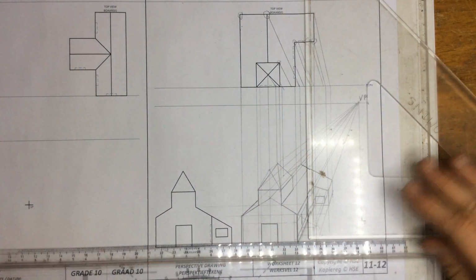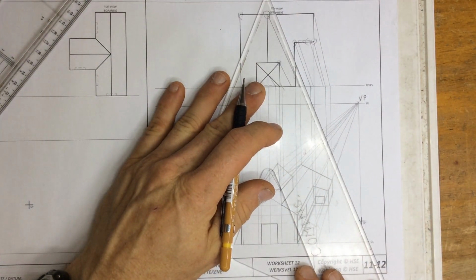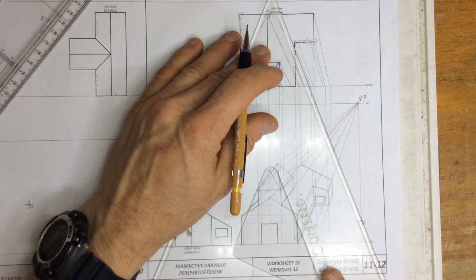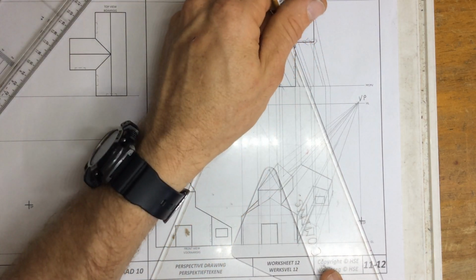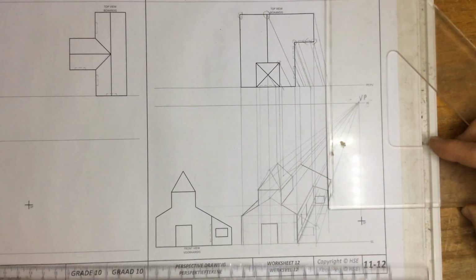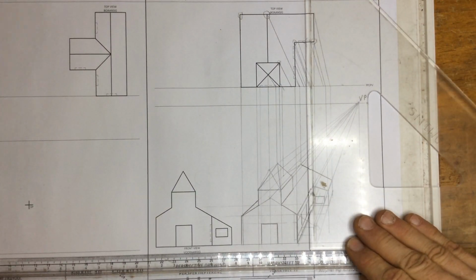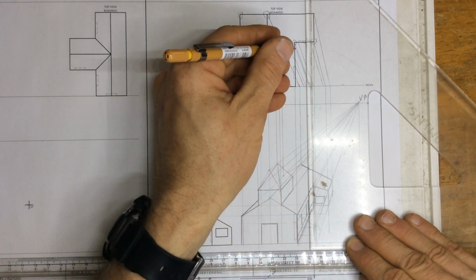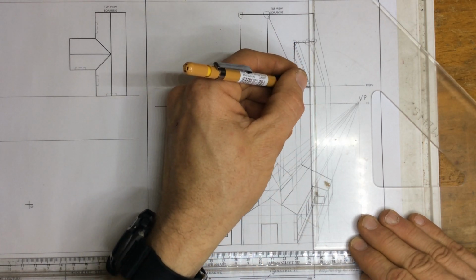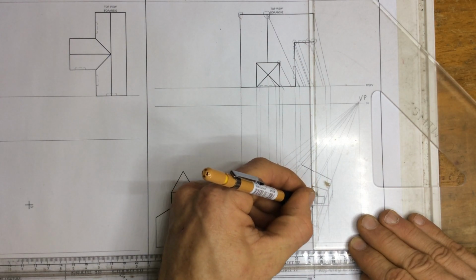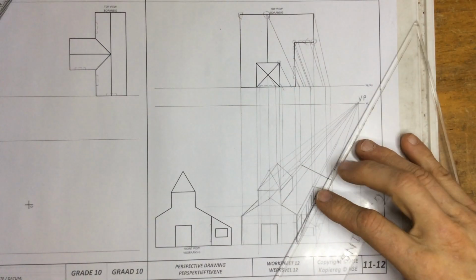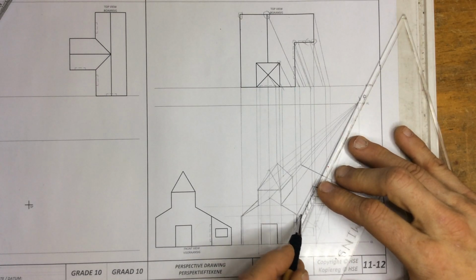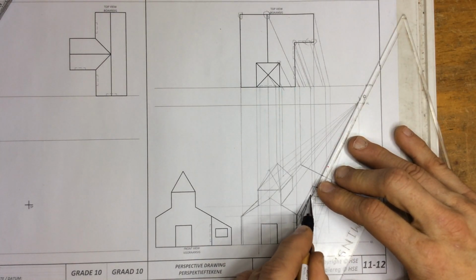That's the first window. I can do the second window as well. Let me take that down from there, and from there. And once I've got that in place, I can then get on and draw the detail in the windows. There it is, coming from that. Take that across to there, take that down. There's my second little window. There we go.